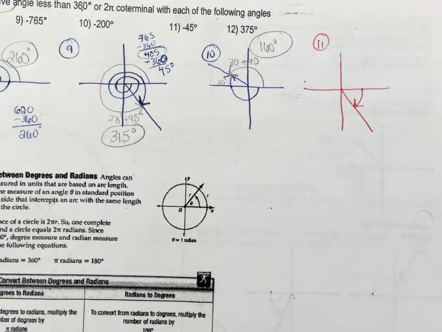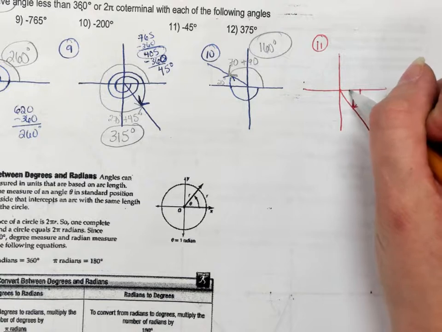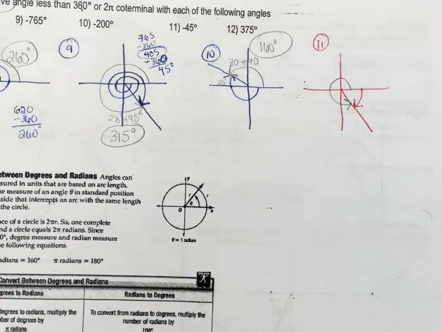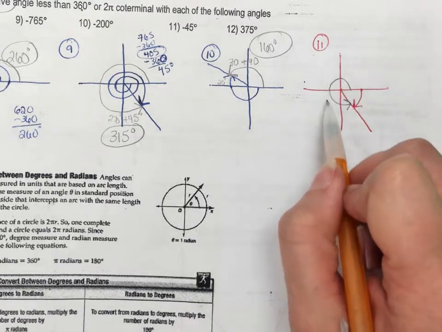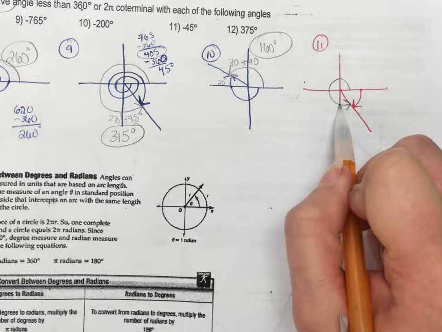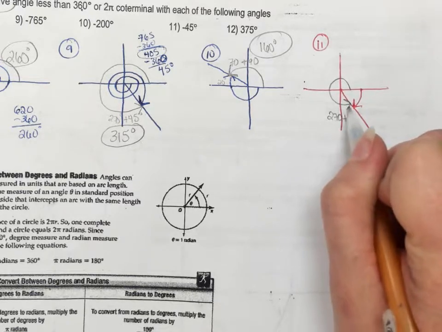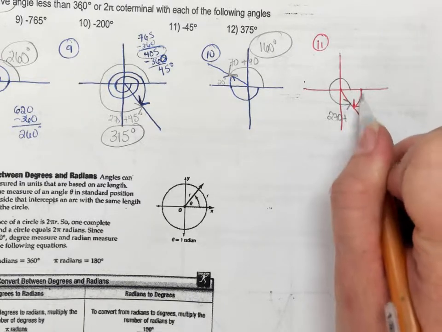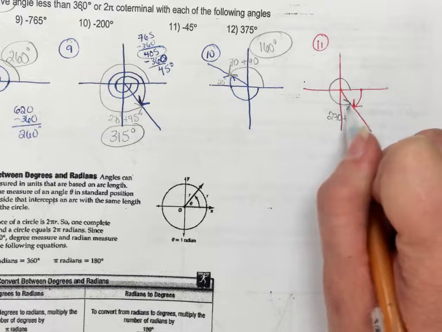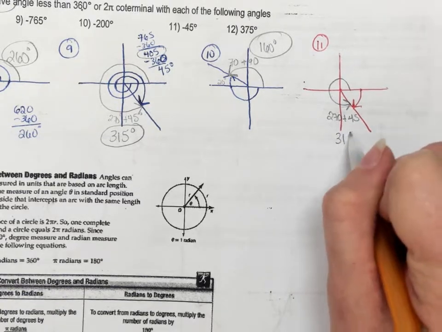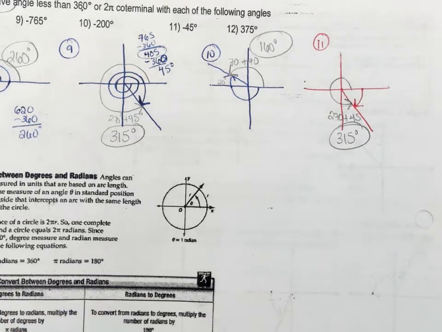Make sure it's finished. All right, and then you start at 0 and you just go up and around and you stop on that same side. All right, so how much is that? How much is this reference angle right here? It's 270, very good. Plus, how much is this little piece? If 45 is halfway in between, how much is this piece right here? 45. So 270 plus 45 is how much? 315. Okay, see if you can try 12.